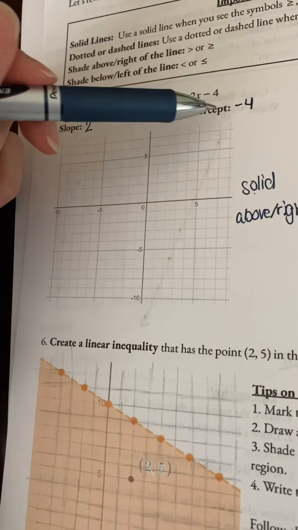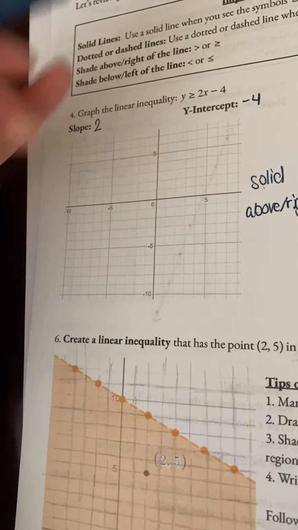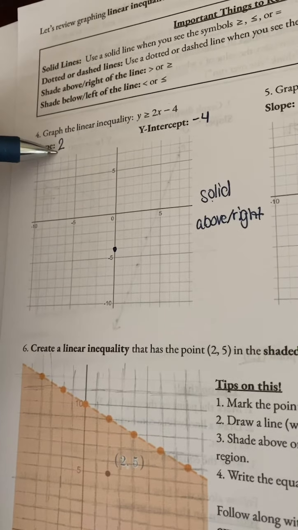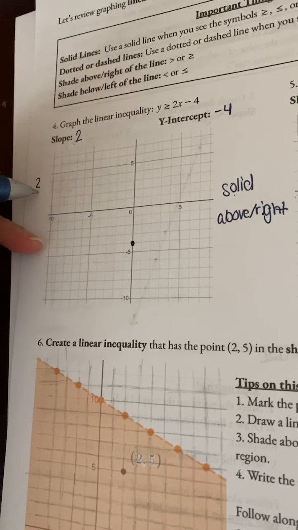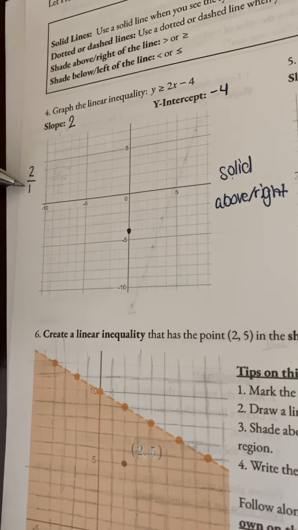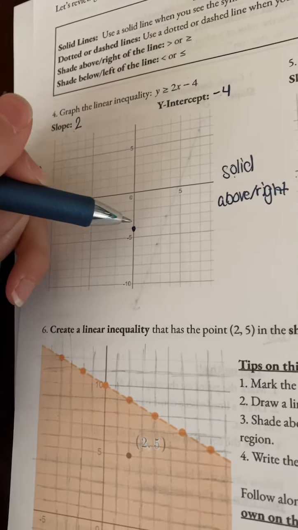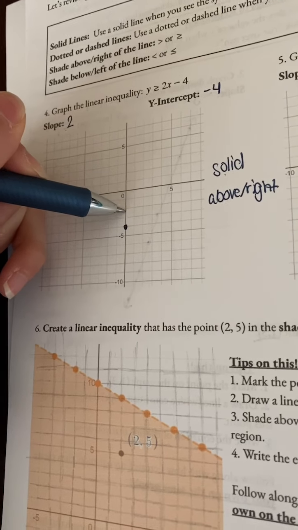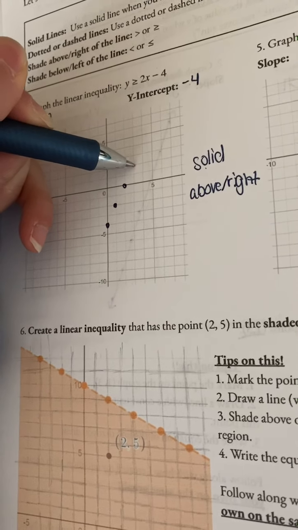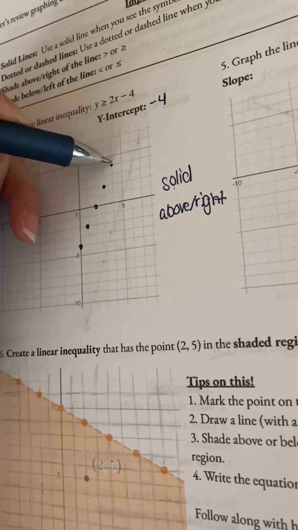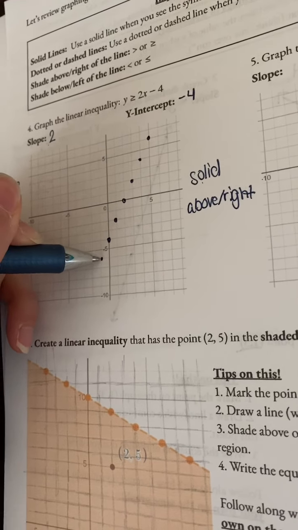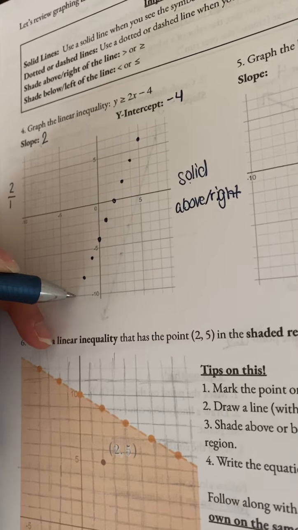So just as I did before, I'm going to start with my y-intercept, which is -4. So I'm going to plot that point there. And my slope is 2. So that means my slope is 2 over 1. So I'm going to rise 2 and then go to the right 1 from that point that I just drew. So I'm going to go up 1, 2, to the right 1, up 2 to the right 1, and just as before, you want to do that as many times as you can fit on the graph. I'm going to go backwards like we did before.